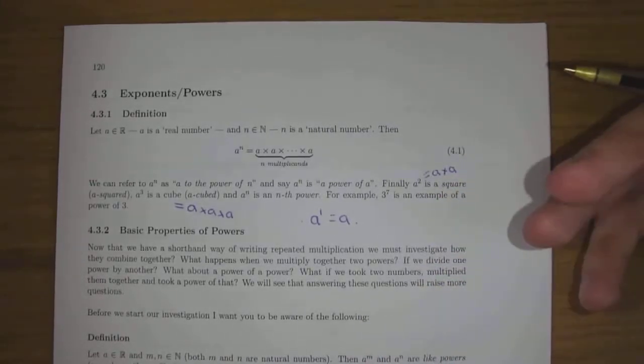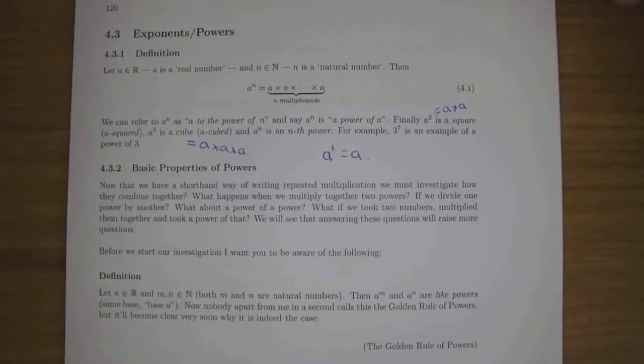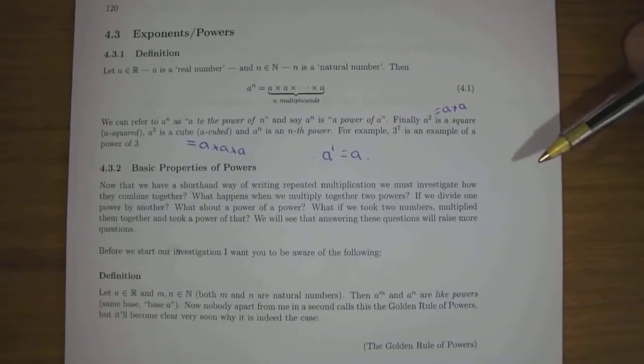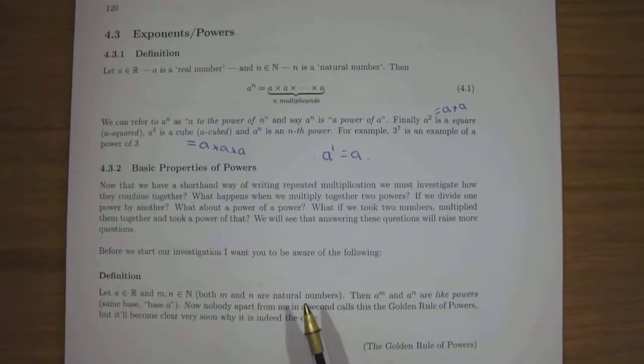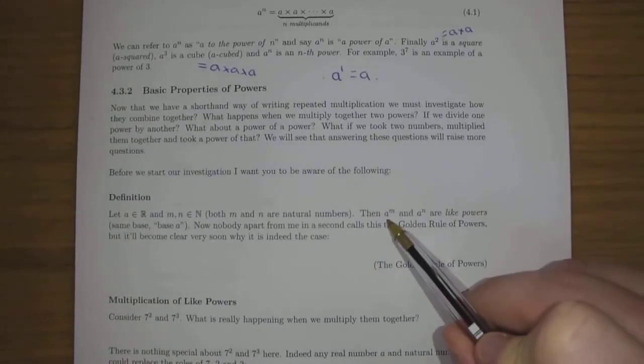Okay, so let's gather some basic properties of these powers. At the moment this is just a notation, and we'll just ask some questions. What happens when you multiply together two powers? If you divide a power by another, what about a power of a power? These kinds of things. So we're going to make a golden rule here: when I talk about powers, I'm going to say like powers, which means they have the same base.